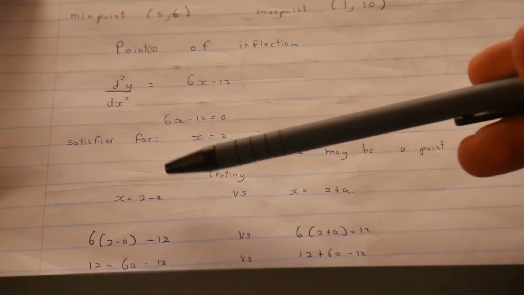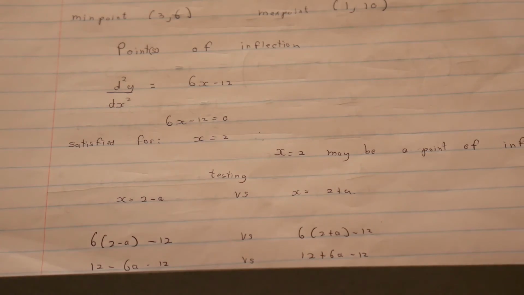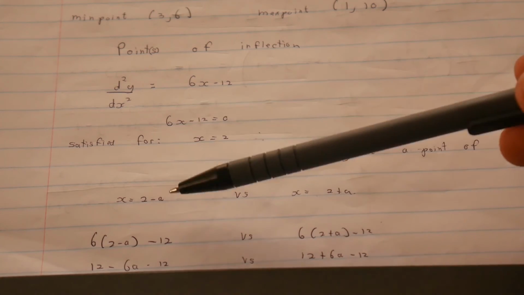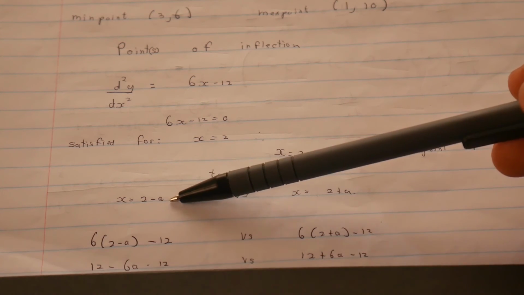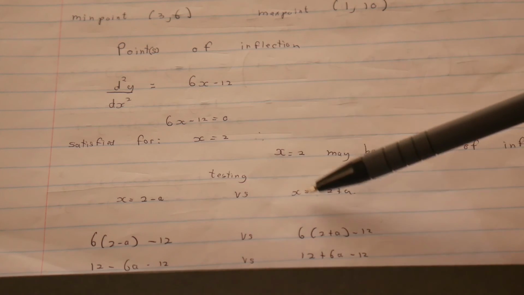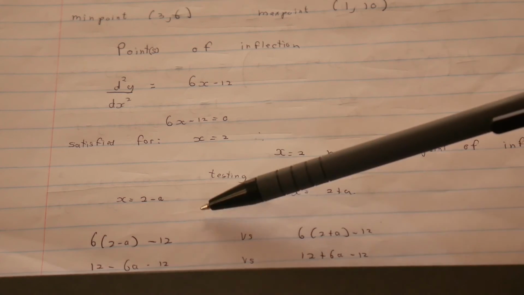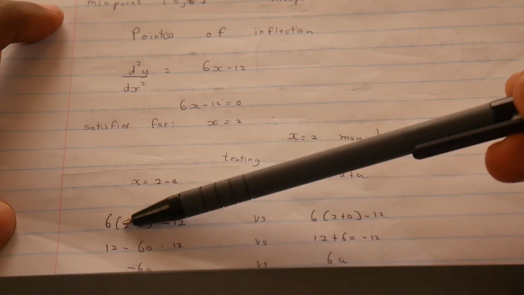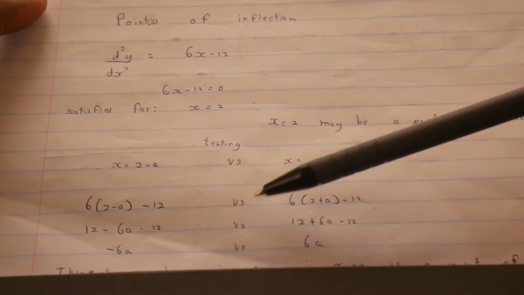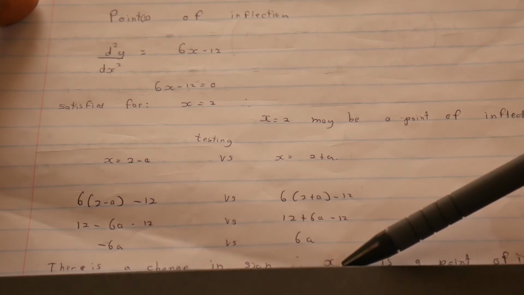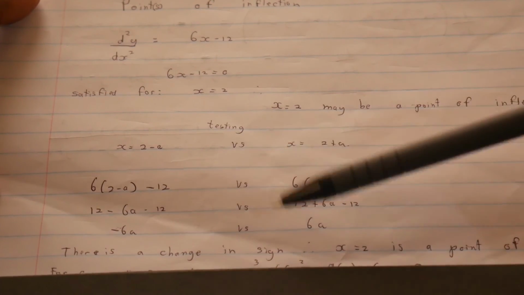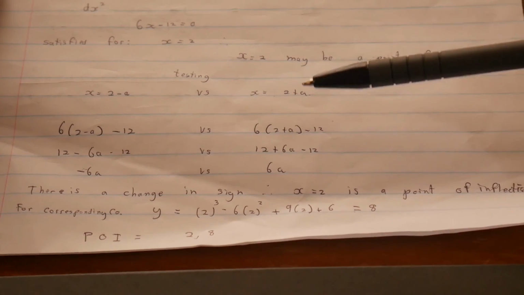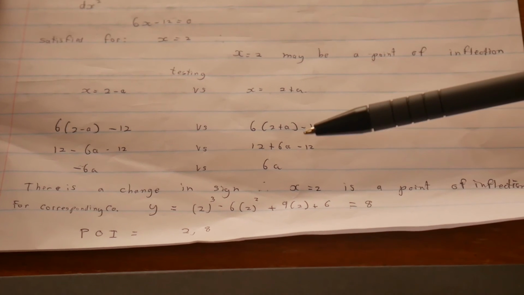We have the same 6x minus 12 on both sides, but one time we have x being 2 minus a, and the next time we have x being 2 plus a. Then we just expand these brackets, so we have 12 minus 6a minus 12, and 12 plus 6a minus 12. So we go from negative 6a to a positive 6a. Since there's a change of sign, then x equal to 2 is a point of inflection.